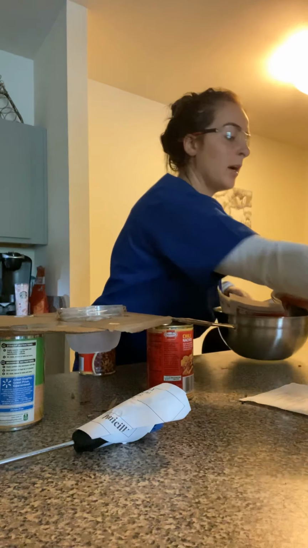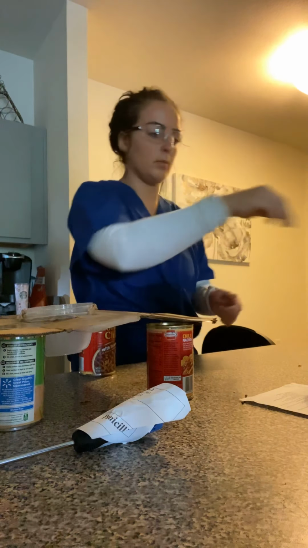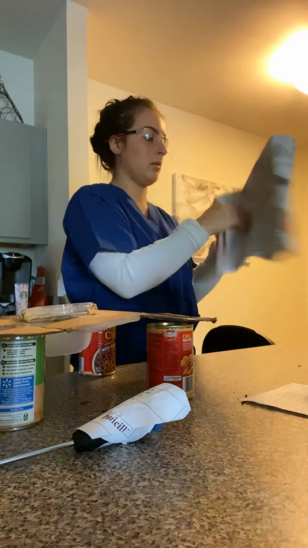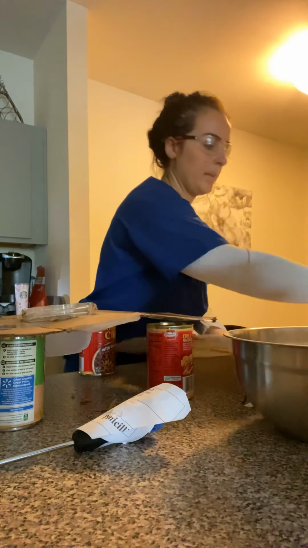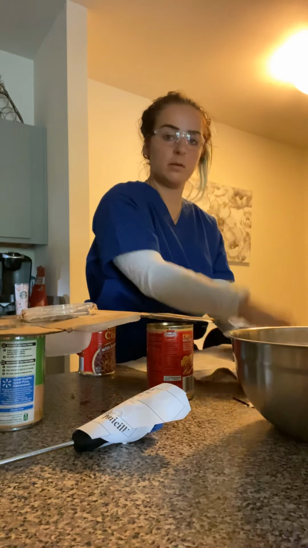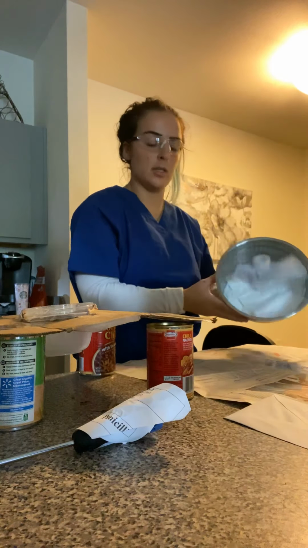I'm opening it up, and I'm going to place my sterile field. And then I'm going to dump the contents of the basin out on it. There we go.